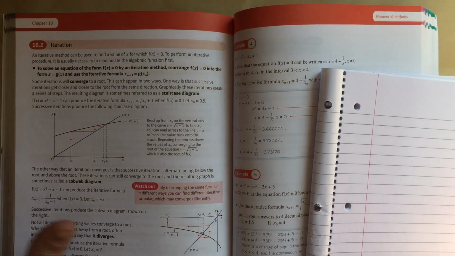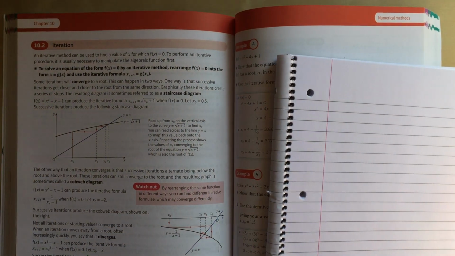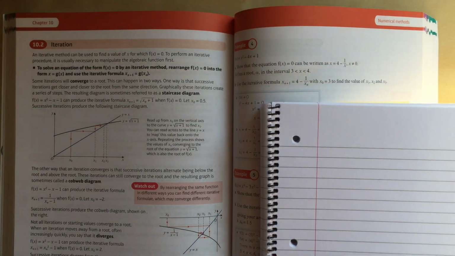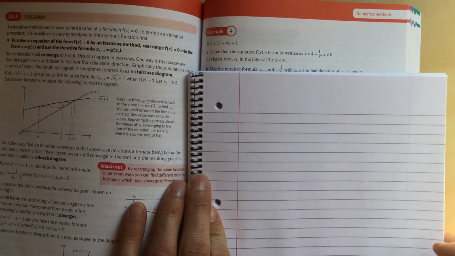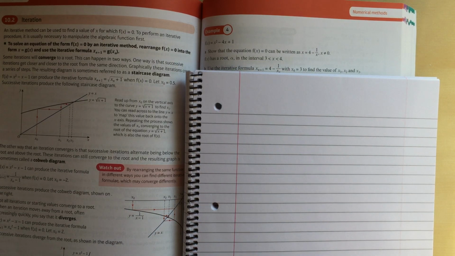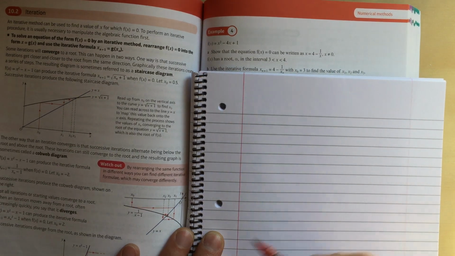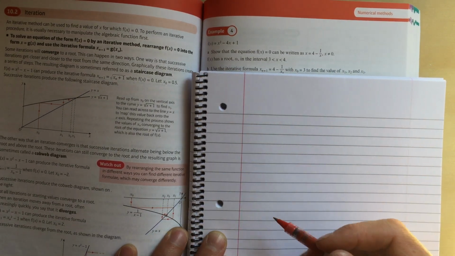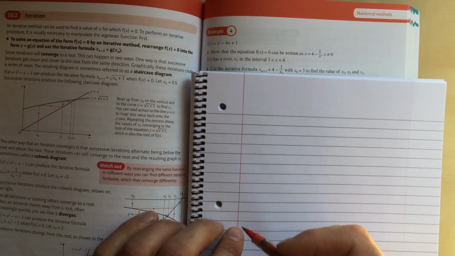Carrying on with section 10.2, iteration, and I'm not going to go through the method of what to do, I'm just purely thinking about why the method works. So if you're not sure how to do an iteration question, go back and look at the other video and practice a few, and then come back to this and see why the method works.